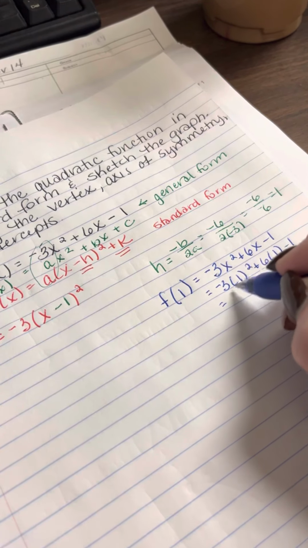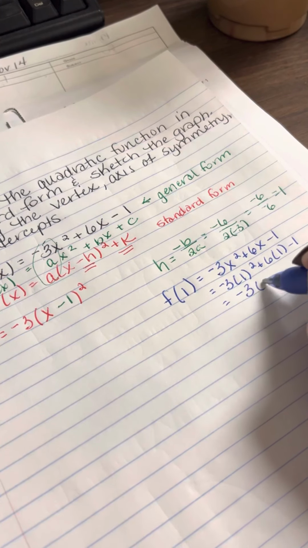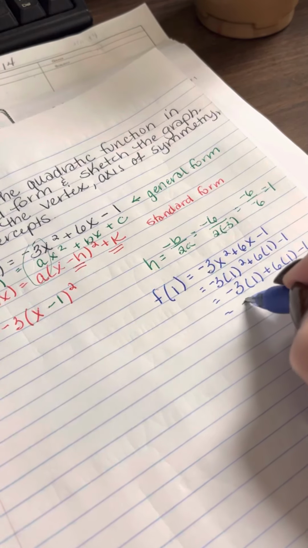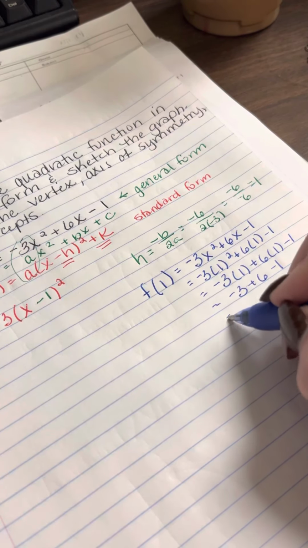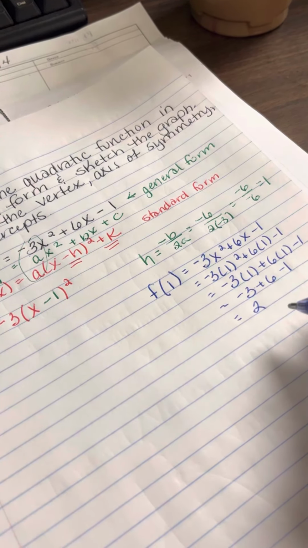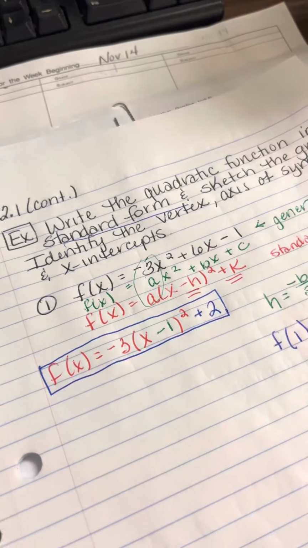So we're going to square first. So we have negative 3 times 1, which is going to be negative 3. And then we can multiply 6 and 1. And then we can add all these together and we end up getting 2. And so our k value is 2. So now we can go up here and write down what our k value is. So now we're in standard form, which is the first part of the assignment that they wanted us to do.